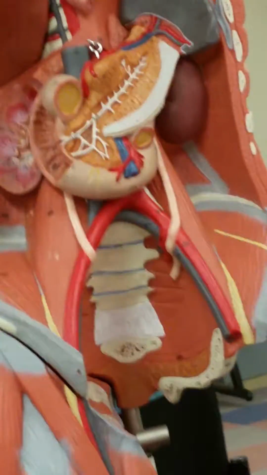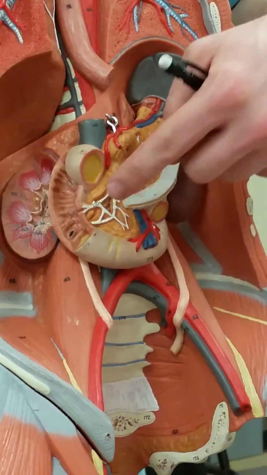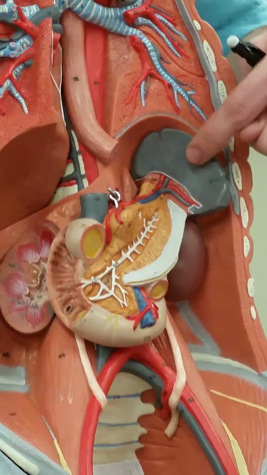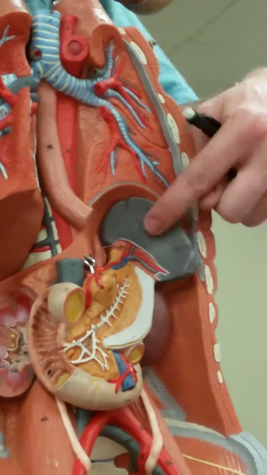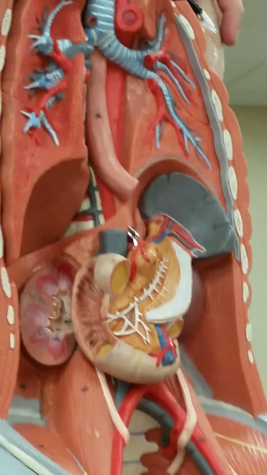Where was the tail of the pancreas again? The head of the pancreas is kind of meeting up with the duodenum, and the tail is going to swoop back to the spleen. It kind of looks like a leaf.